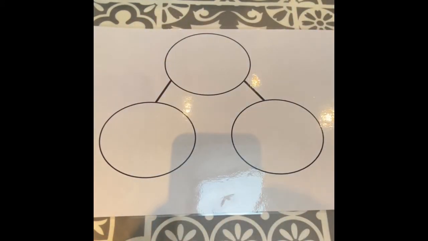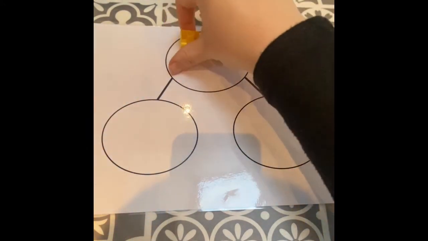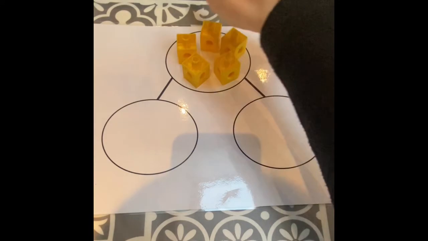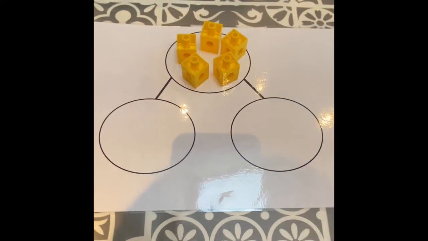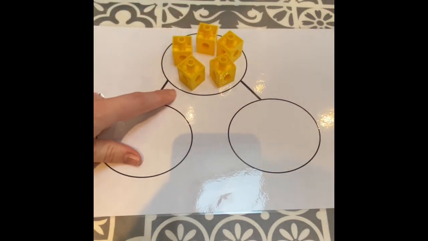5 is our whole. So I need 1, 2, 3, 4, 5. 5 is our whole. Can you have a go? Press pause. Can you put the whole on your part whole model? Press play when you're ready to continue. Well done. Have you done it? Have you got 5 of your counting objects in the whole to represent your 5 frogs on our picture?